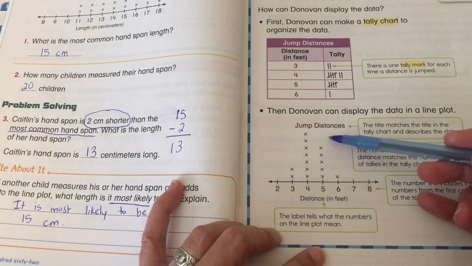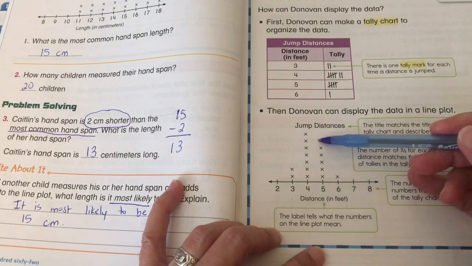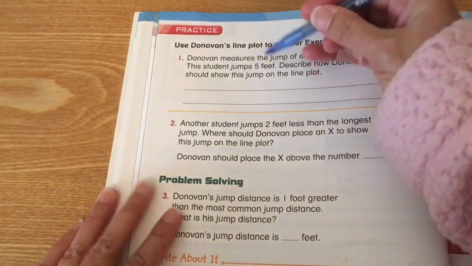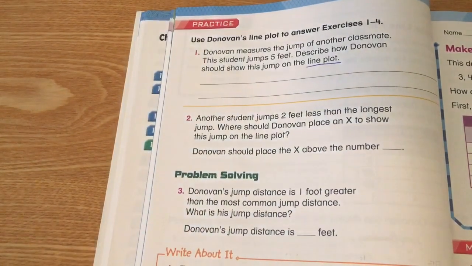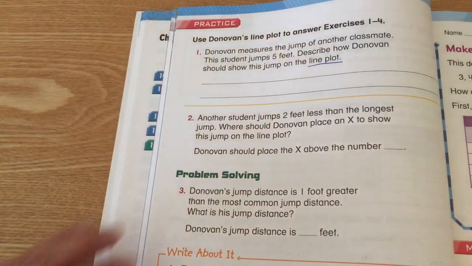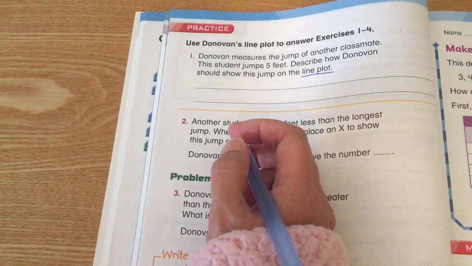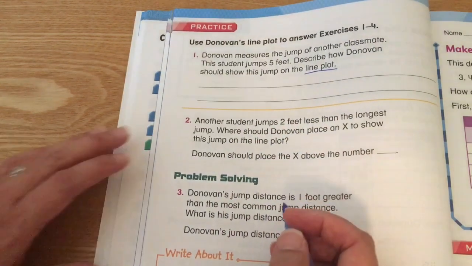You would add an X above the 5 because the student jumped 5 feet, and you'd add 1 more X. So here they want us to describe how we would show the jump on the line plot. So we would add 1 more X or draw another X above the 5.